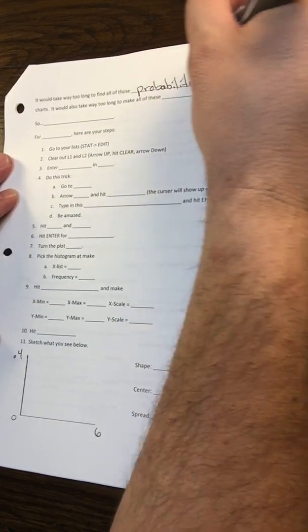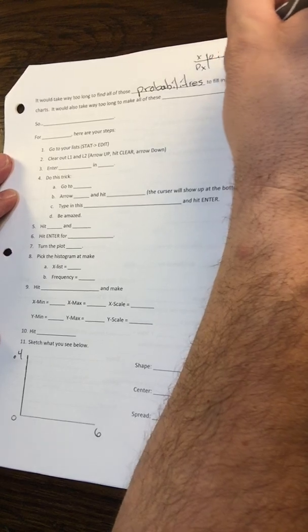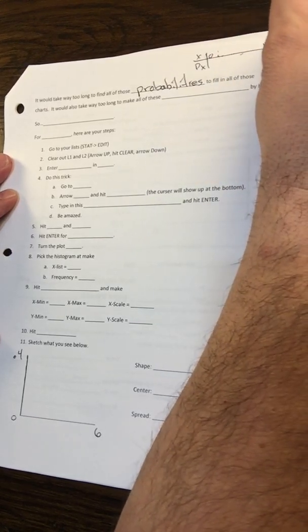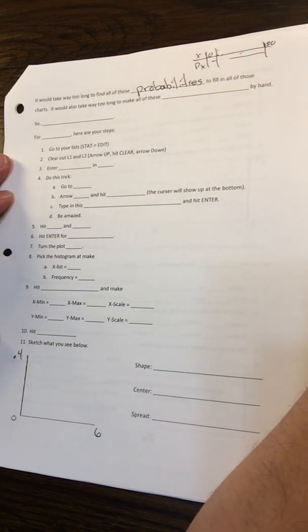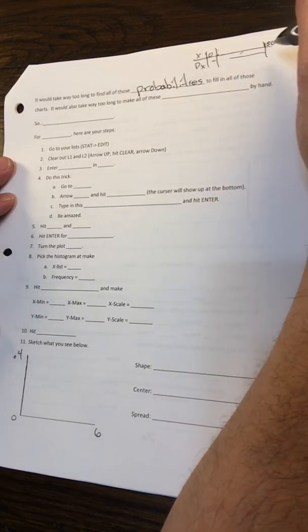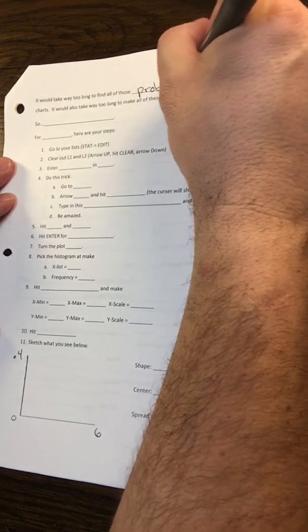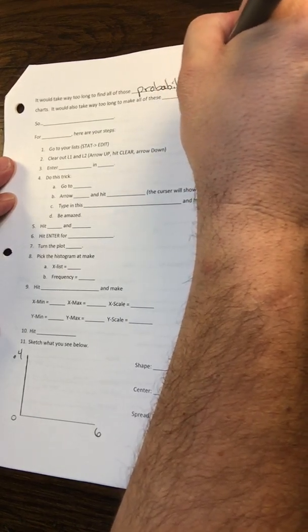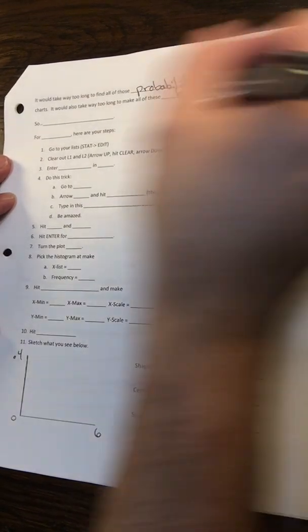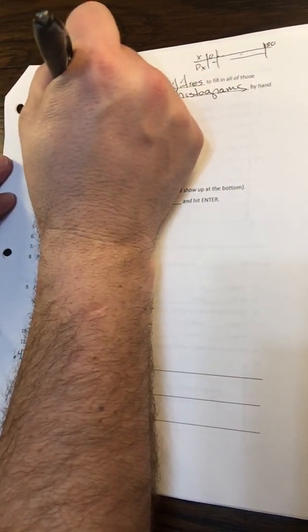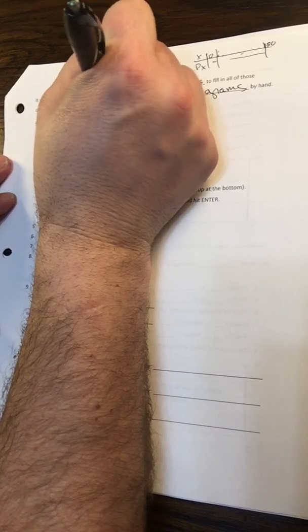If we were going all the way up to 50, you would have 51 probabilities here. You'd have to find all of them to make this histogram. It would also take way too long to make all of these histograms by hand. Yeah, imagine that. Not after you find those things, you actually have to make 51 bars. So, calculators. We're going to use the calculators.